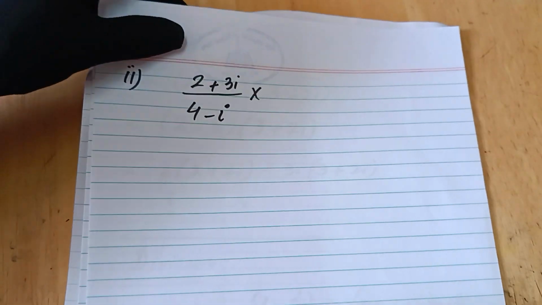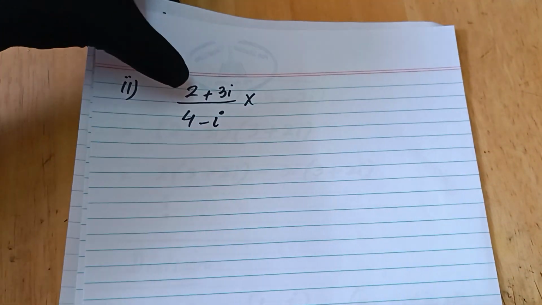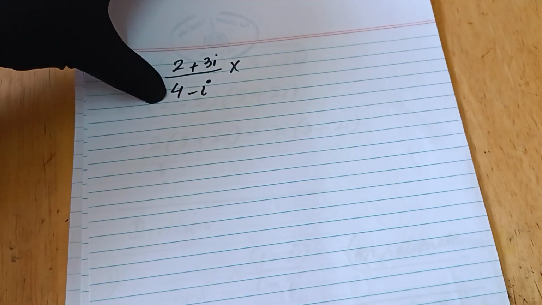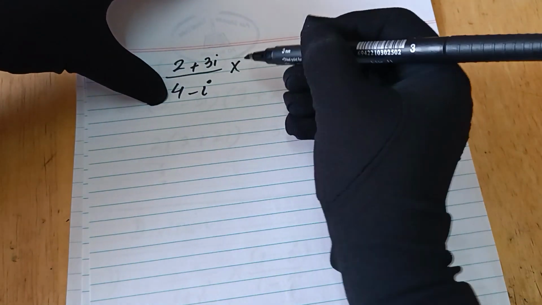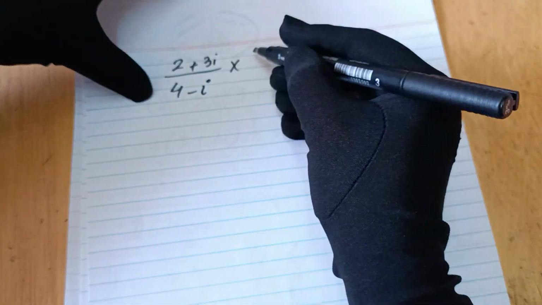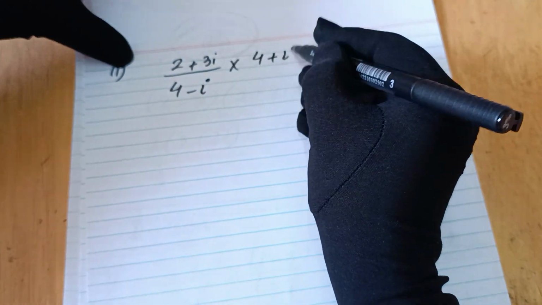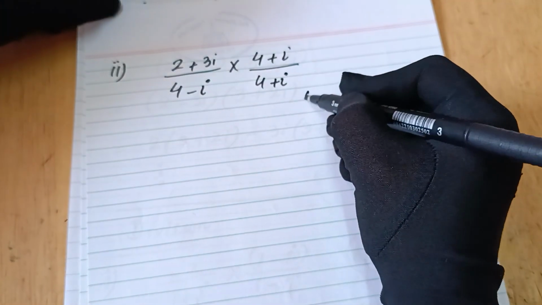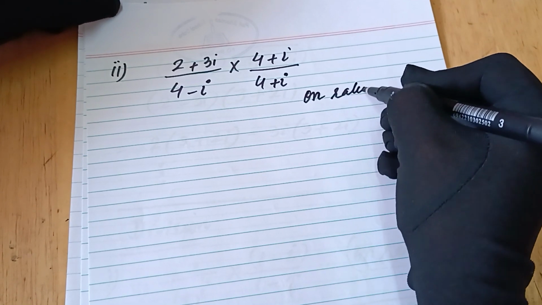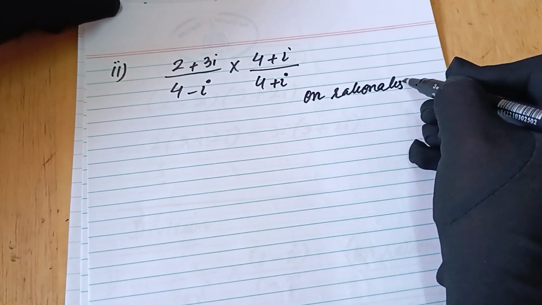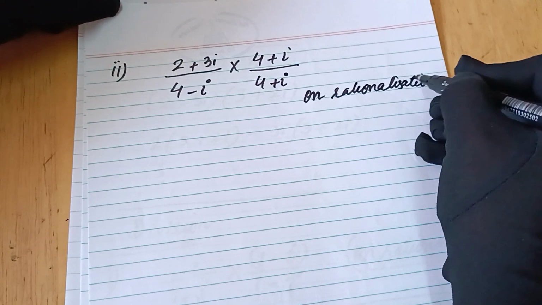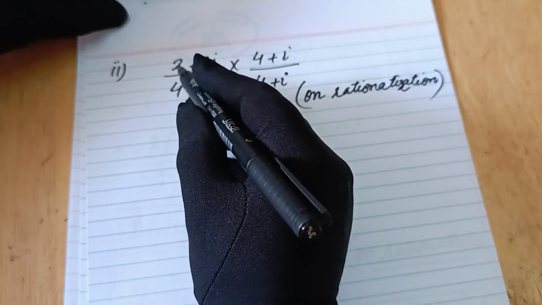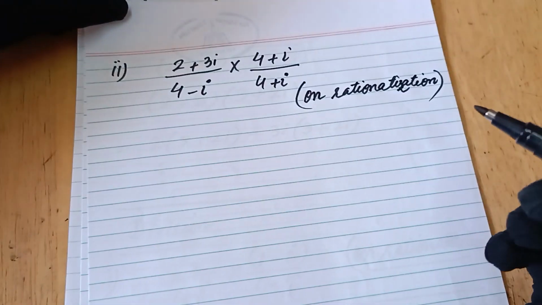Second part I write in which a complex number is in the numerator and denominator. Again I am telling you, whenever you have a complex number in the denominator, you have to do the rationalization. The conjugate of this number will be multiplied and divided. This is rationalization. One multiplied to each other.